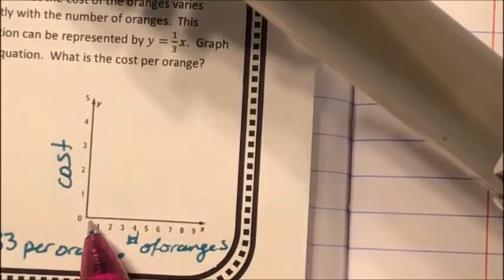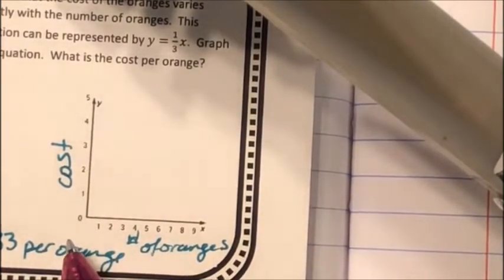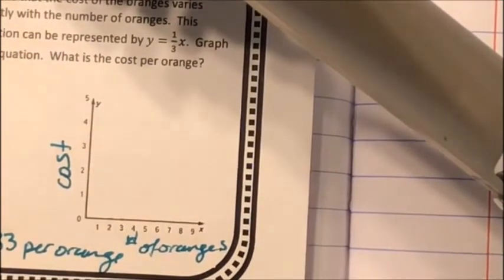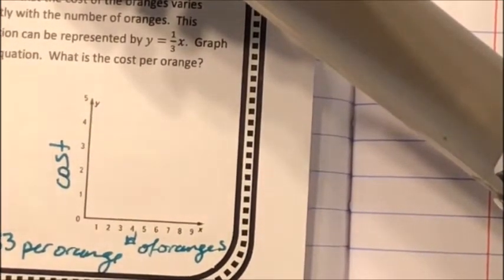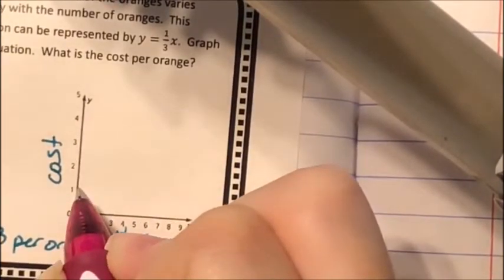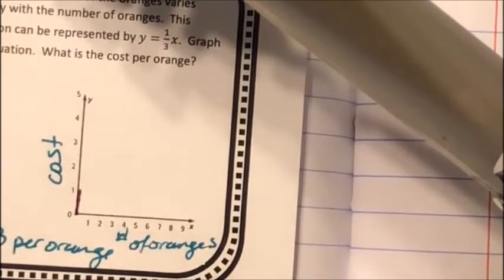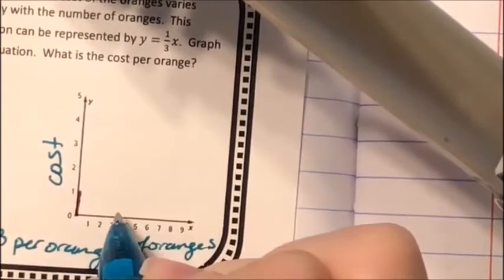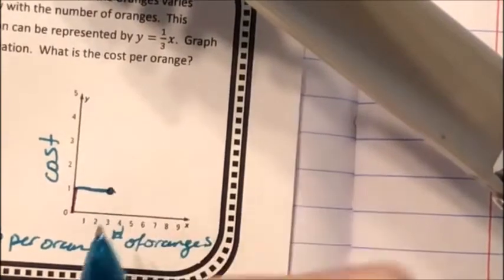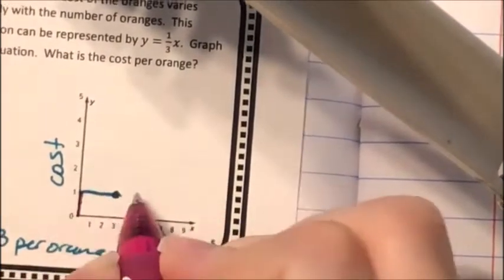I'm going to start at (0, 0). I know that 3 oranges is going to cost $1. So if I go up to 1, I can go over to 3. There's my first point.